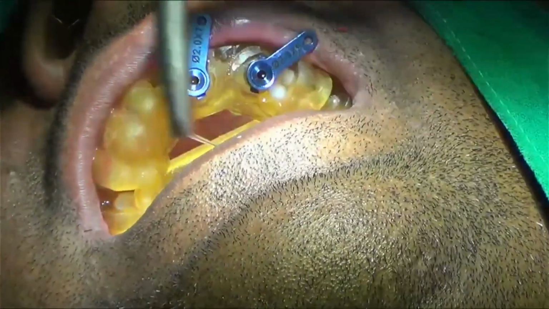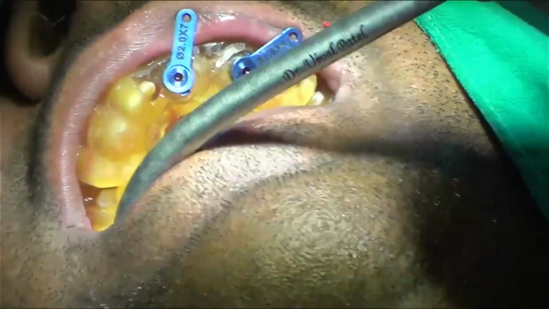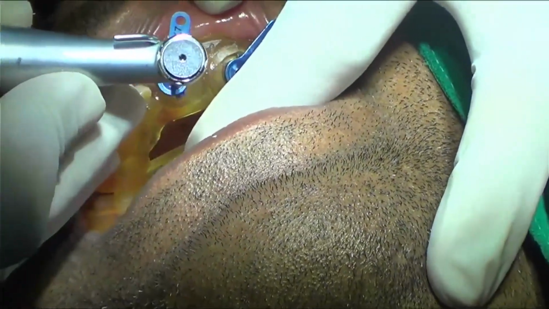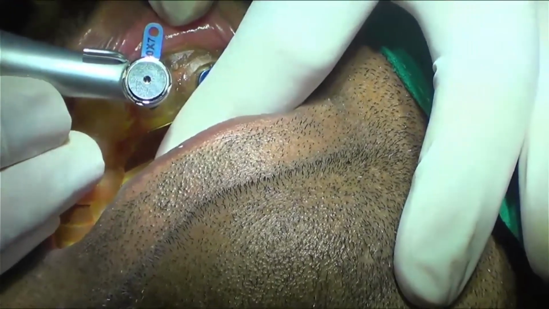So next is going to the 13 mm drill as we are putting the 13 mm implant. So we are going down, engaging the bone again.